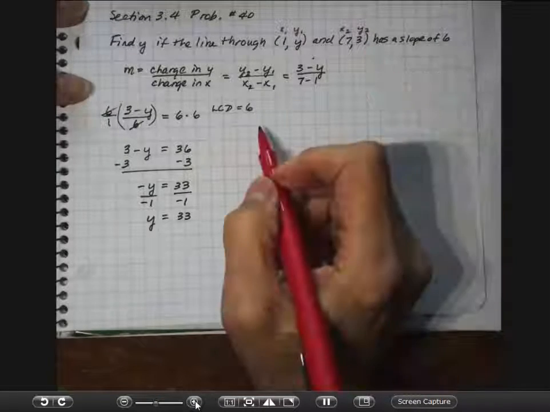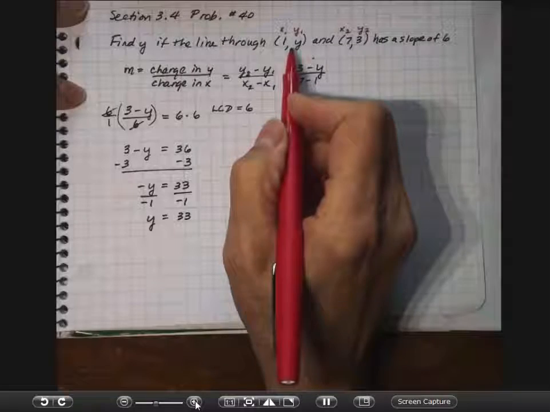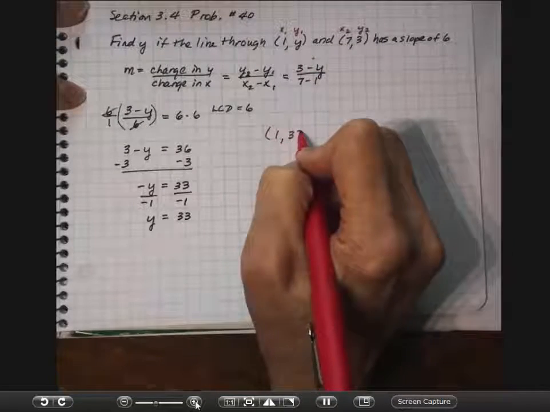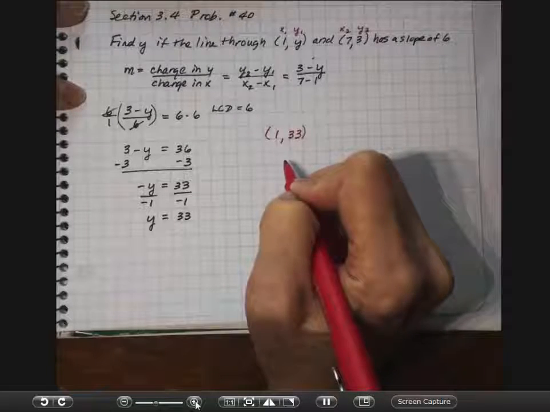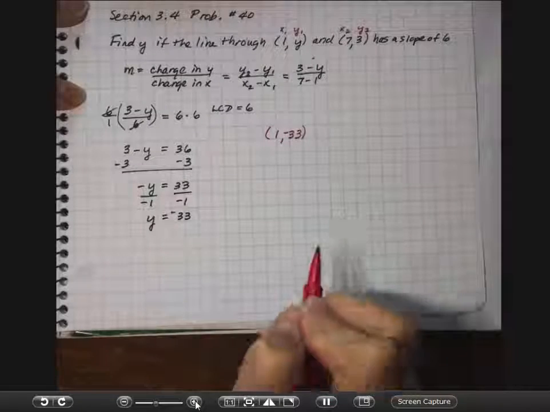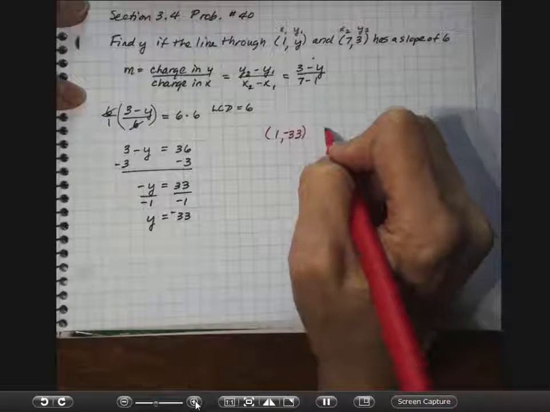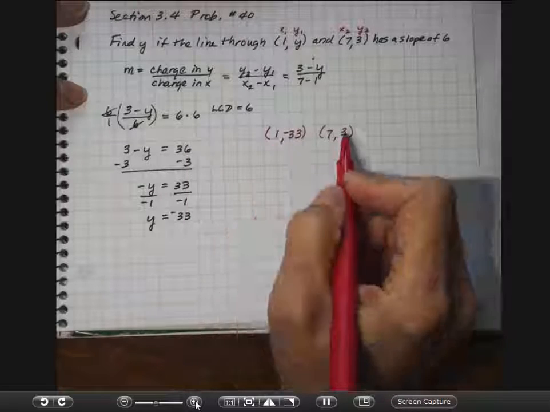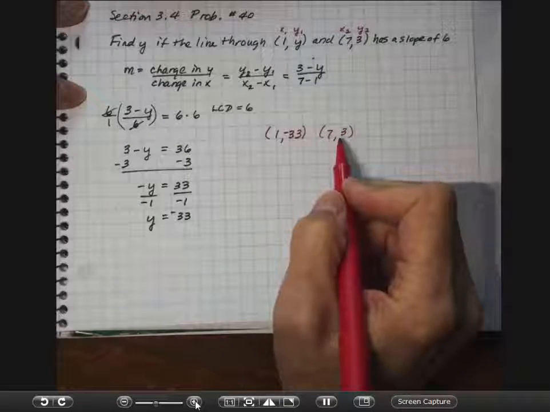So my 2 points then, going back to my original problem, my one point is going to be the point (1, 33). Oops, forgot the negative here. And my other point is going to be (7, 3). So if I take the slope between these 2 points, you should have a slope of 6.